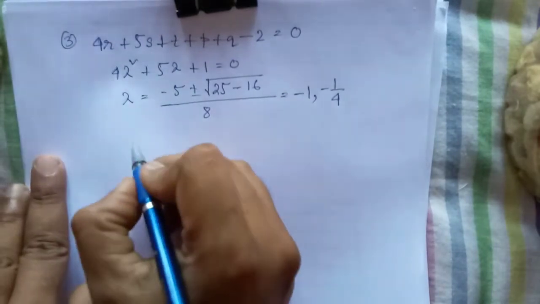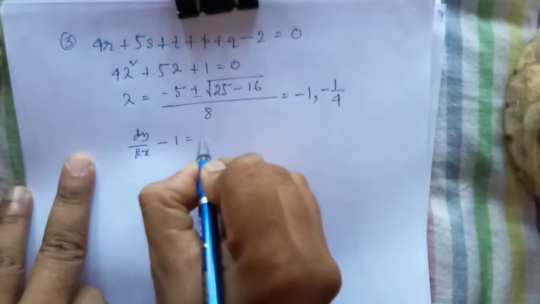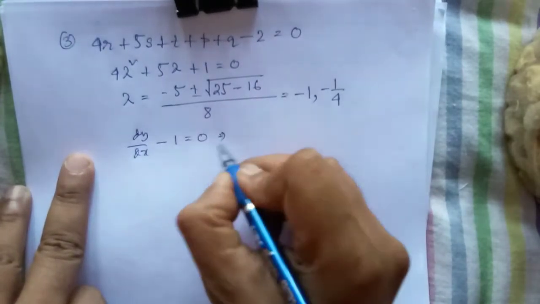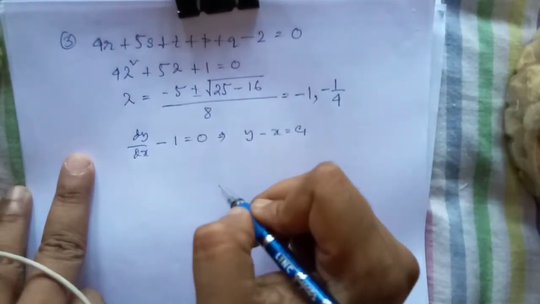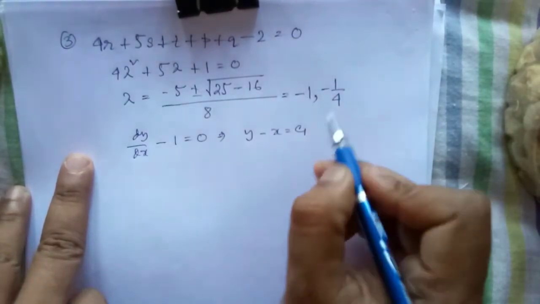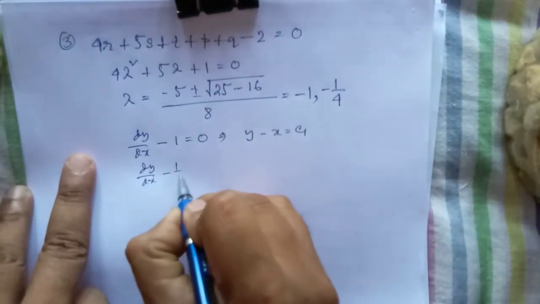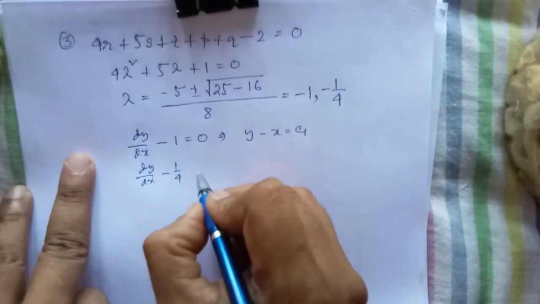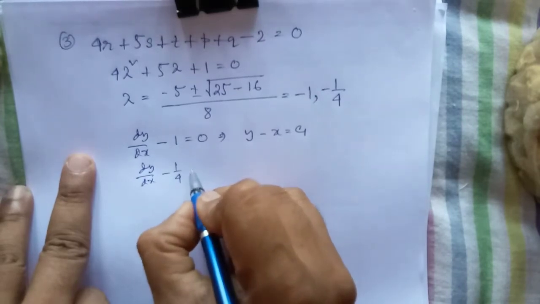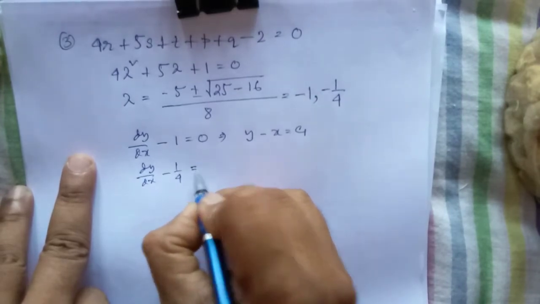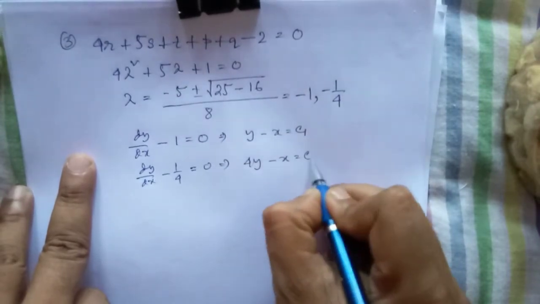And now to solve this differential equation, dy/dx − 1 = 0. So this gives us y − x = c1, and the other will be dy/dx − 1/4 = 0, and so this will be 4y − x = c2.